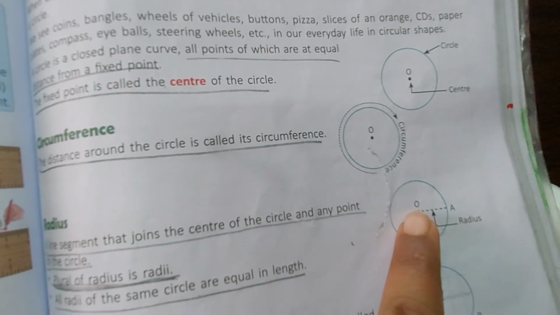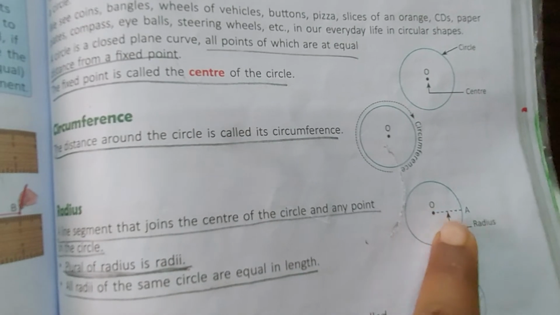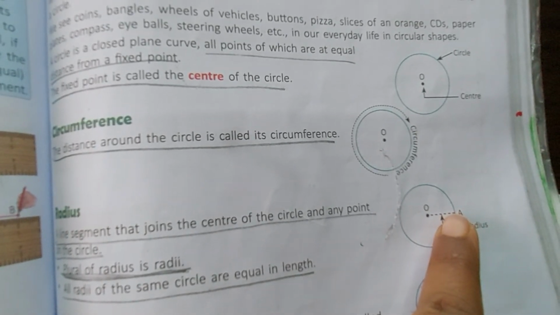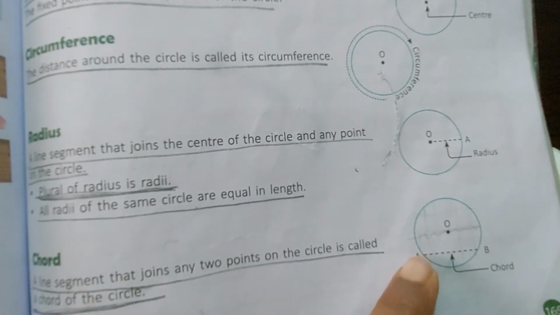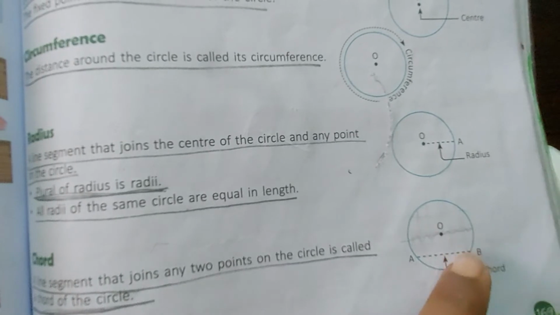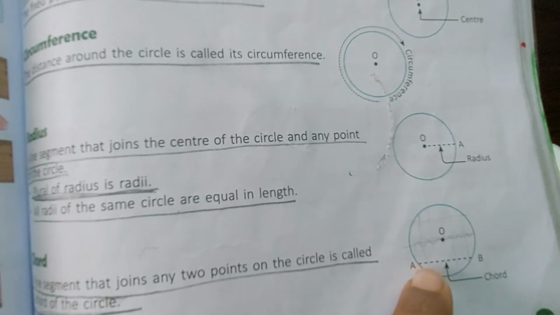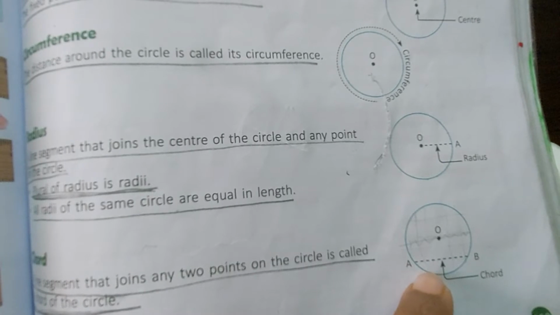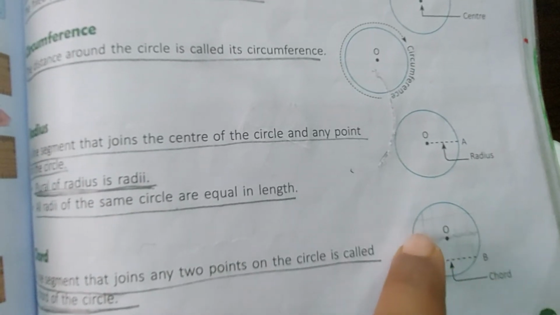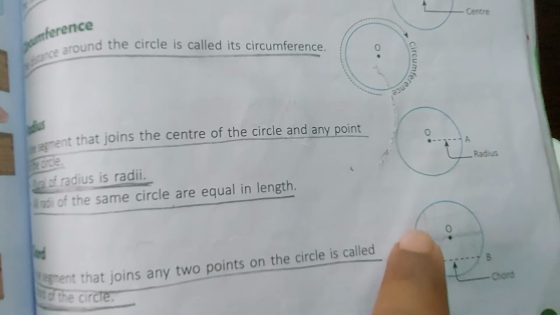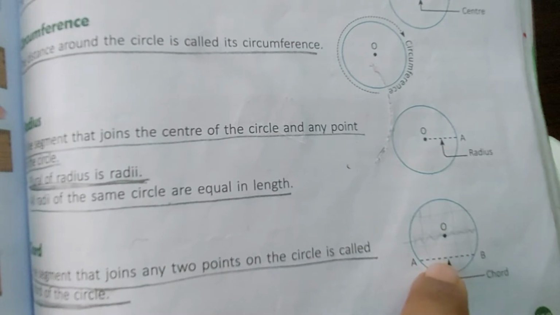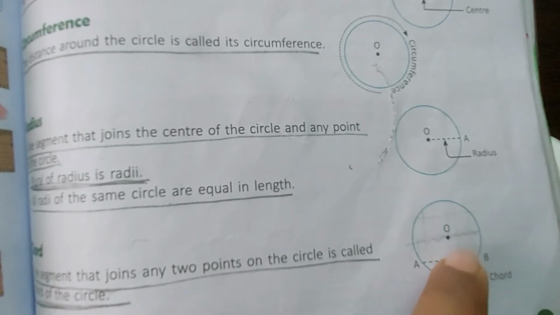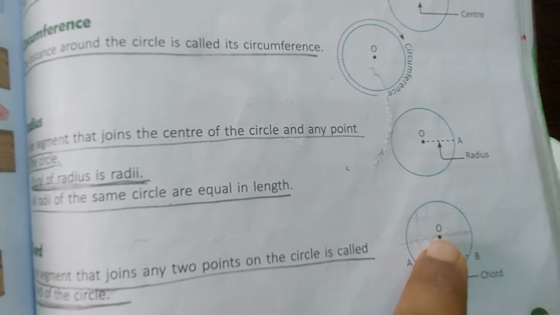What is the radius? A line segment that joins the center and any point on the circle is called a radius. And what is a chord? A line segment that joins any 2 points on the circle is called a chord. Third we have diameter. What is a diameter? A line which joins any 2 points on the circle and passes through the center of the circle. So a chord becomes a diameter when it passes through the center of the circle.